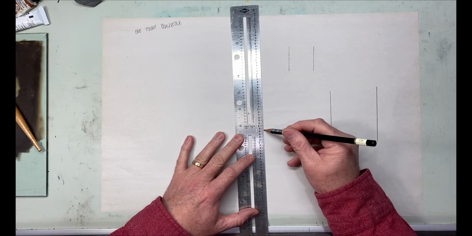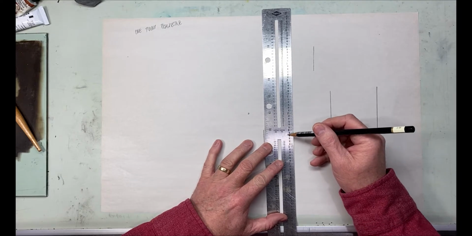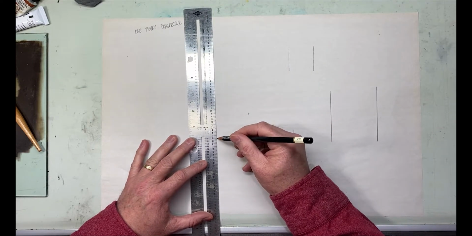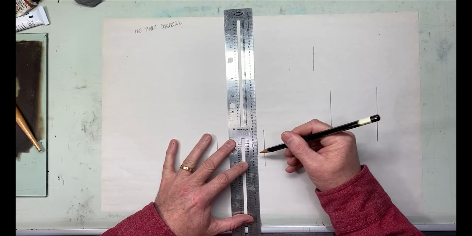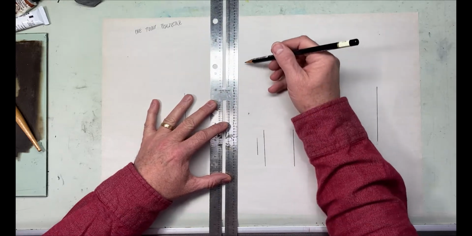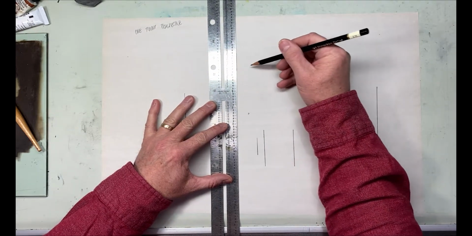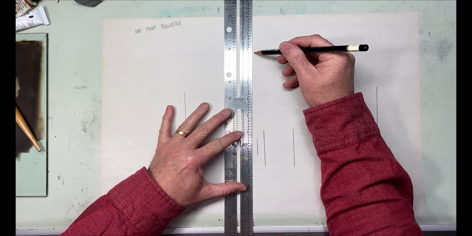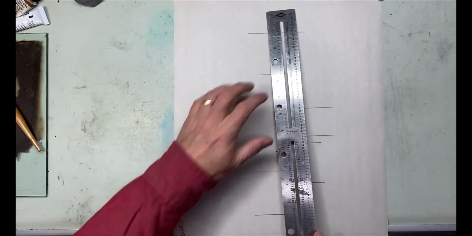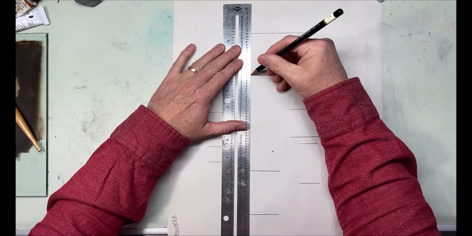Let's draw a flat one. Okay, and then I'm just going to make these into little cubes here.